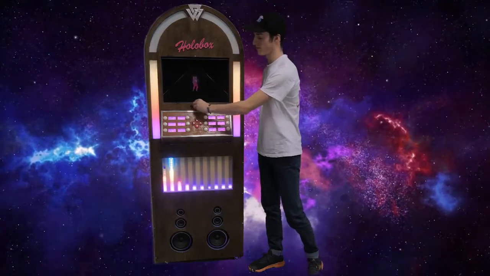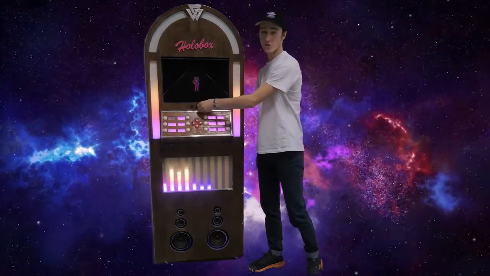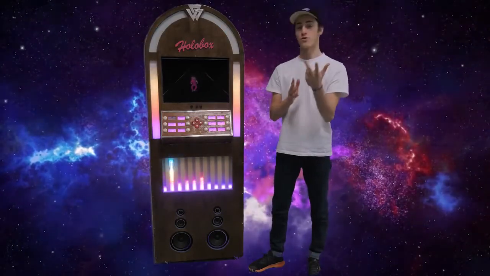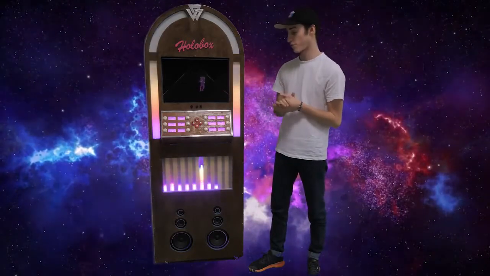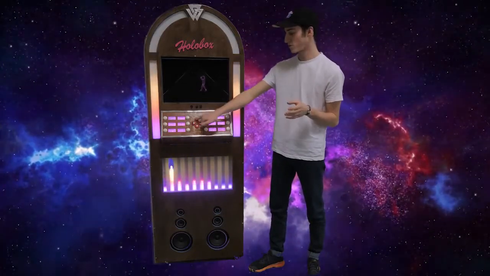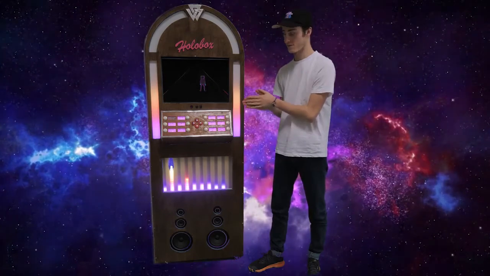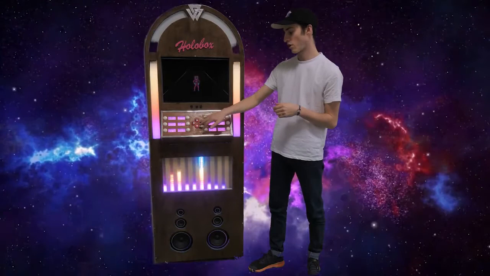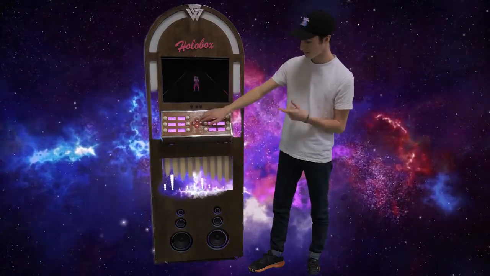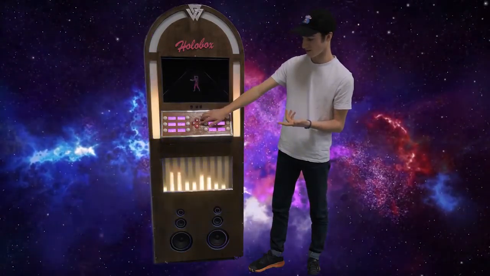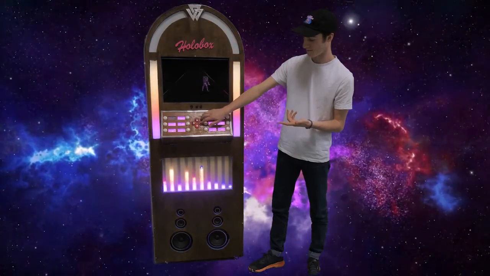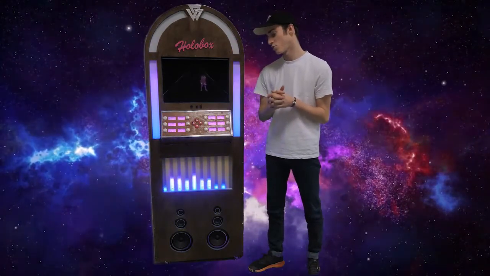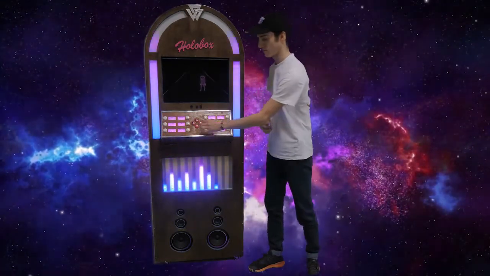change the bass, or the treble. You also have 3 buttons to control Holobox. The first one is the play pause button, so you can pause the song, play the song. You can also change the color of the LEDs. So now it's green, change again. And the last button is to exit and go back to the waiting screen.